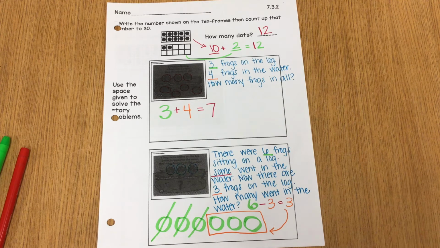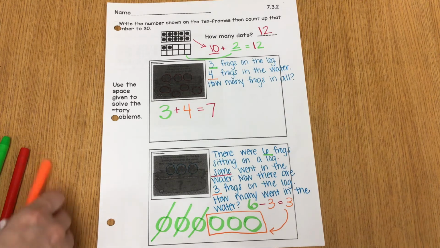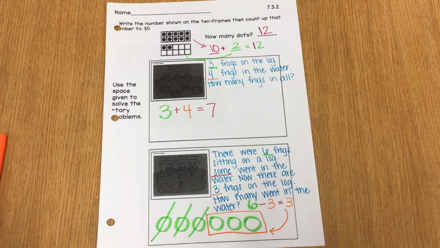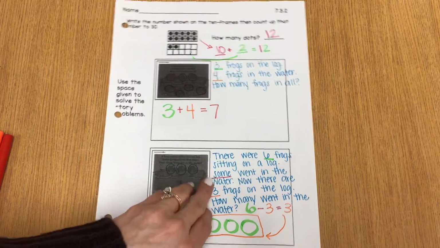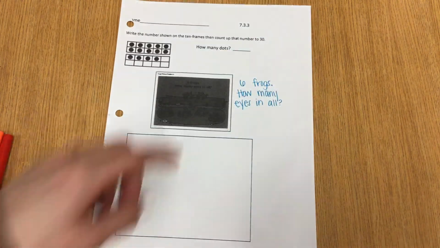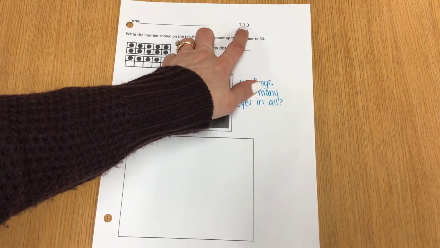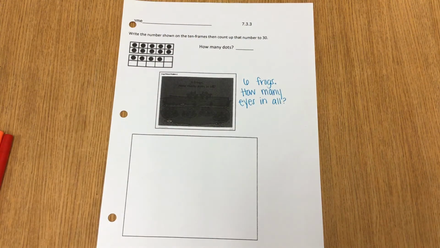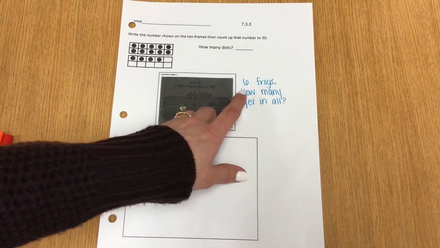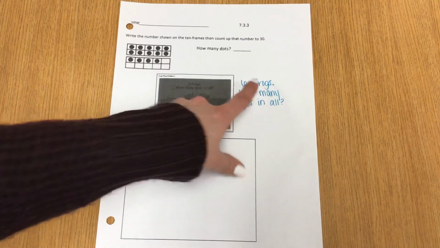If you need to pause this to finish writing down your number sentence, you can do that. Of course, you can always go back and rewatch this. I do want to tell you one more thing. Your other page for today is 7.3.3. This page you're going to do all by yourself, but it printed wrong again. So you'll need to know that there were 6 frogs right here.